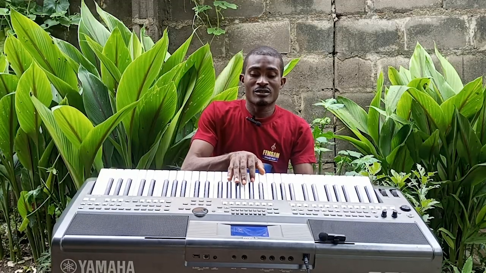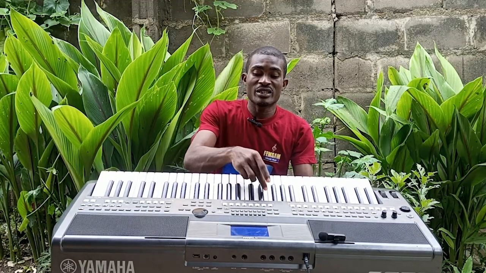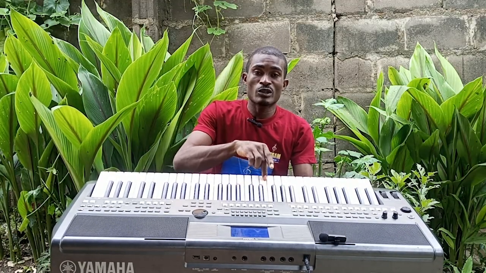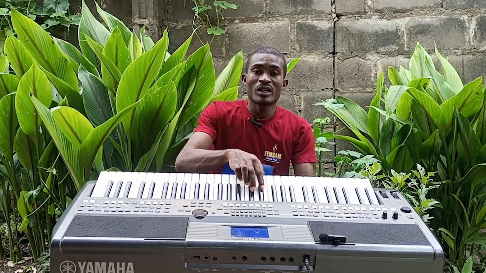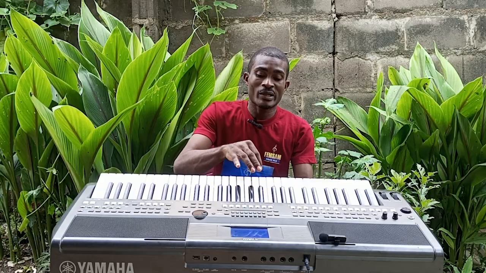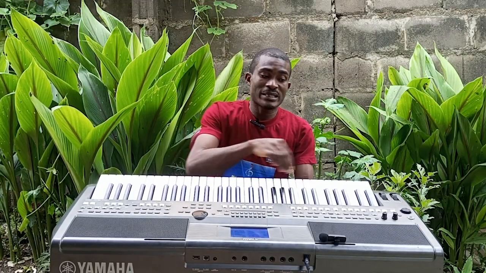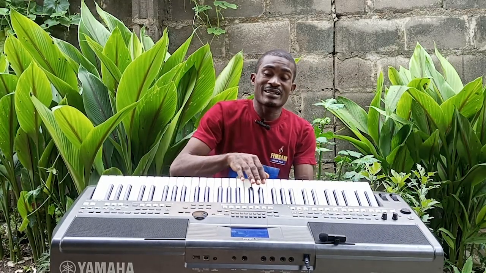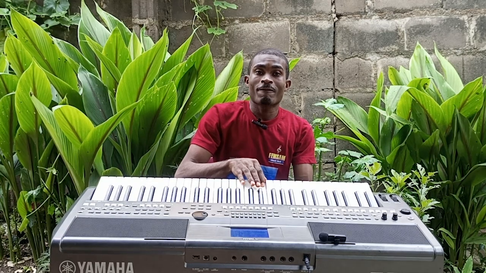We have all recognized C to be the white key that looks like L before the 2 black keys. So that is our C, and that is what we are going to be using as our do for now.